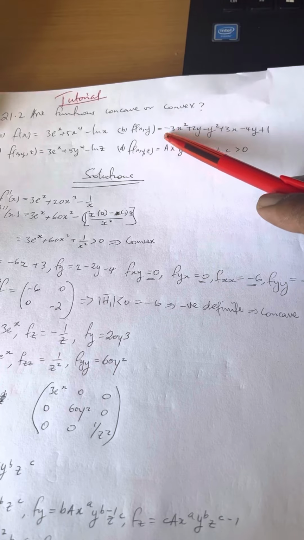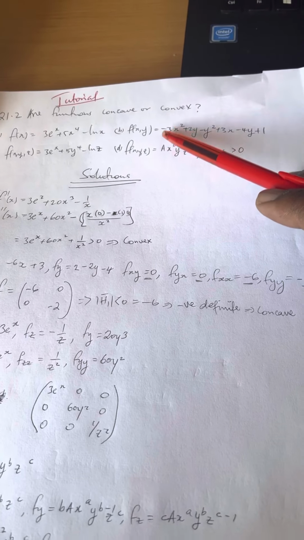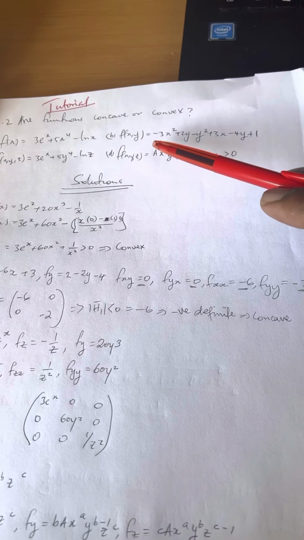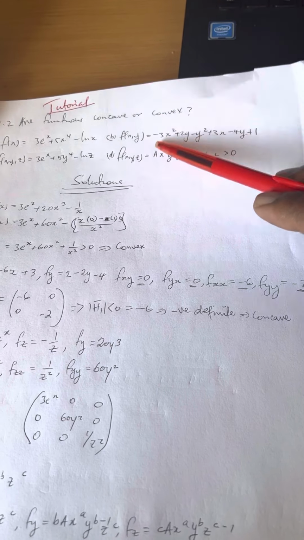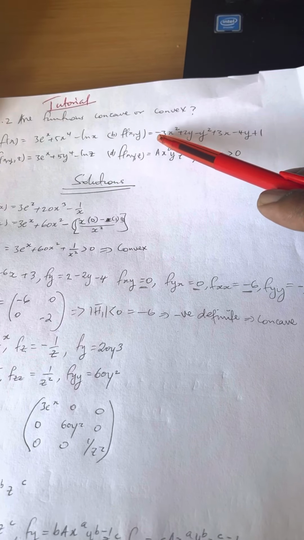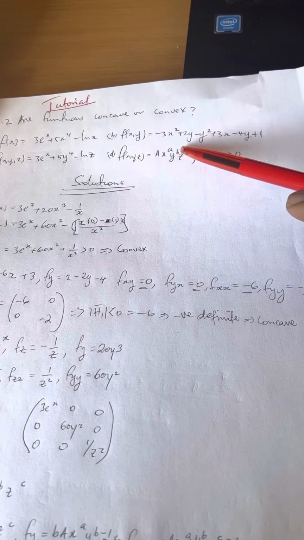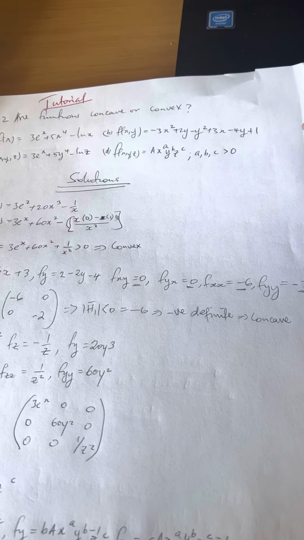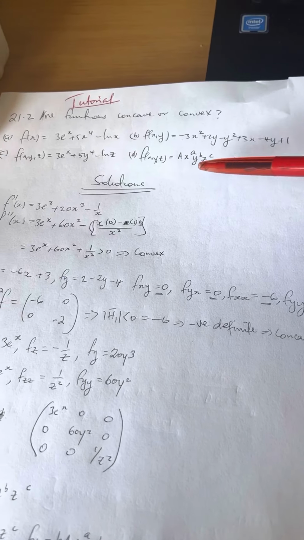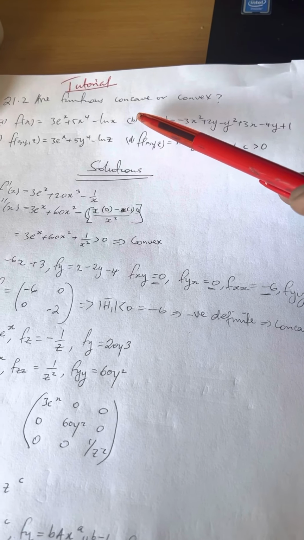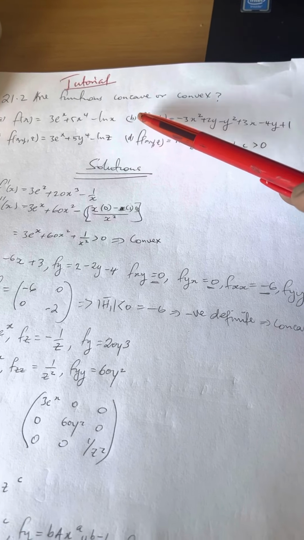And then b, you can see that b is different from a. Your b is a multivariate function because it is explained by more than one explanatory variable, x and y, such that the function f of x, y is given by negative 3x squared plus 2y minus y squared plus 3x minus 4y plus 1. And then you have also c and d that are explained by three variables, x, y, and z, given by those functions right there.